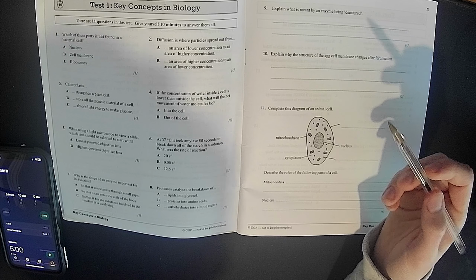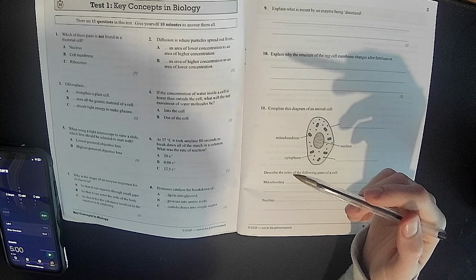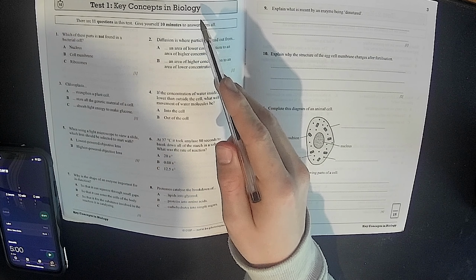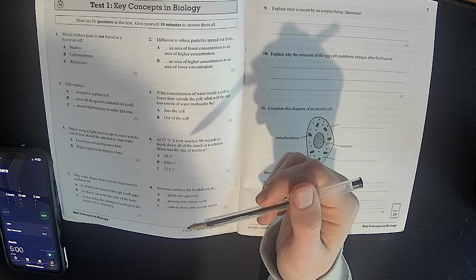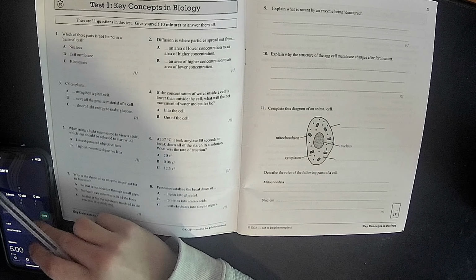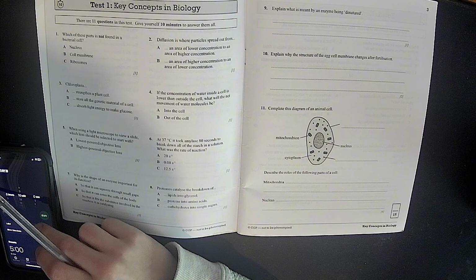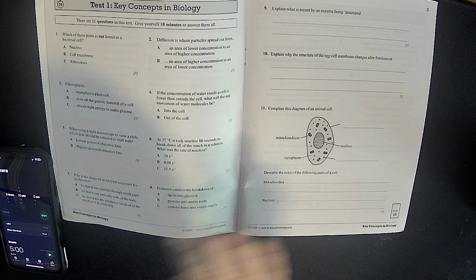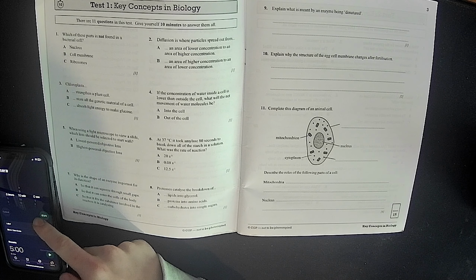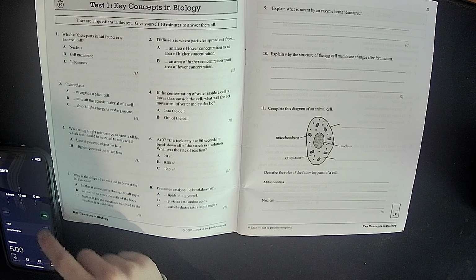Today we're doing a 10-minute test on key concepts in biology. Hopefully you can read all the text alright, so if you want you can just pause it here and try and have a go at these. I'm going to do it now. I'm only going to give myself 10 minutes to do this whole page, and at the end I'll go through the mark scheme.